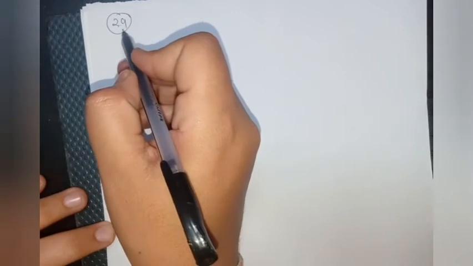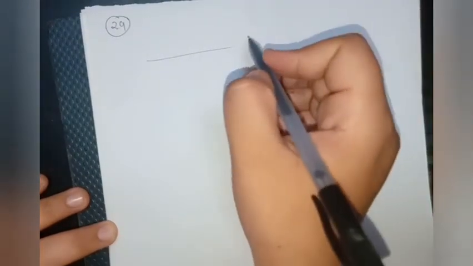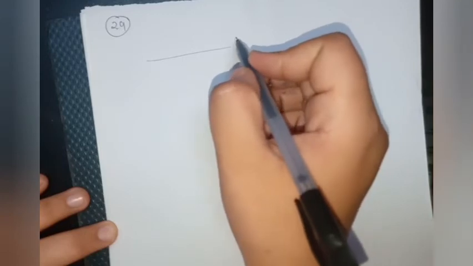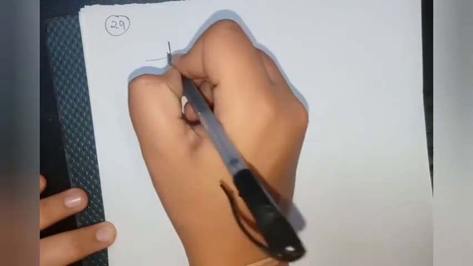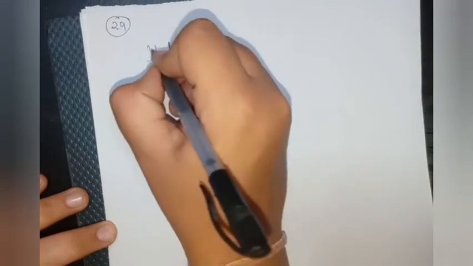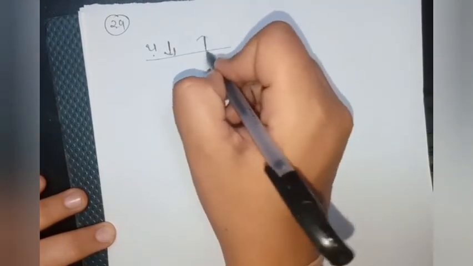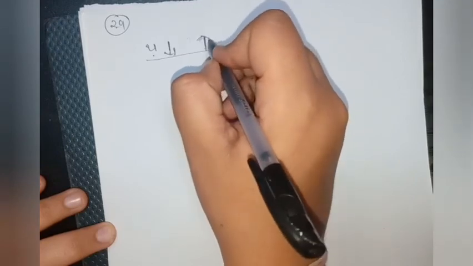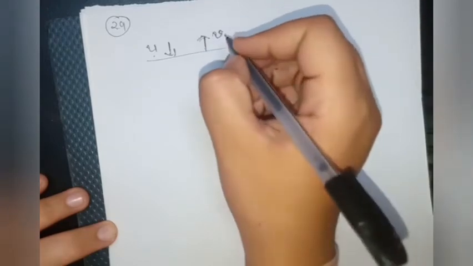In question number 29, a ball is dropped from height h on a horizontal plane. It keeps bouncing up and down. We want to find the ratio of velocities at the beginning and after two rebounds. Let's say it is hitting the ground the first time with speed u and it is bouncing back with speed v after two collisions.